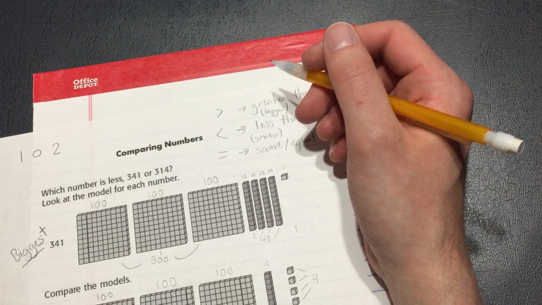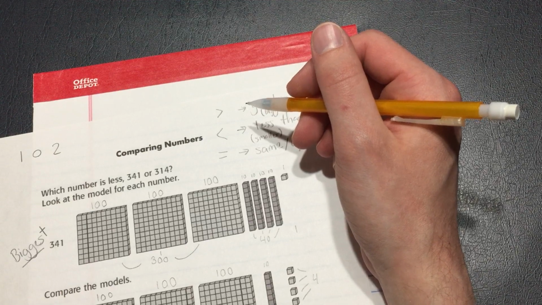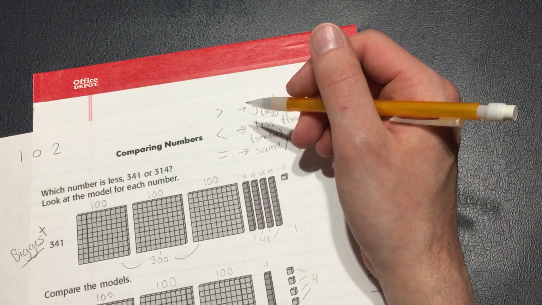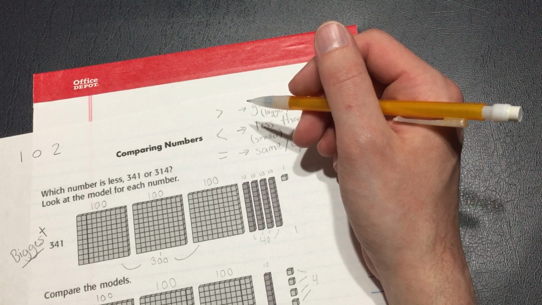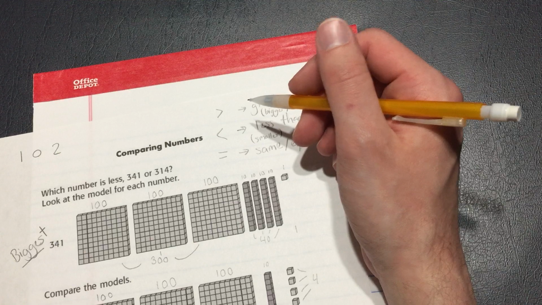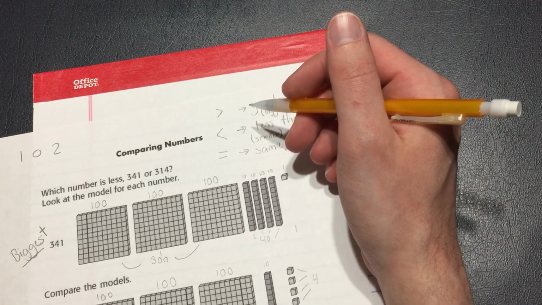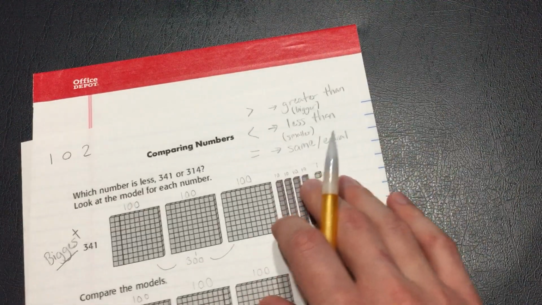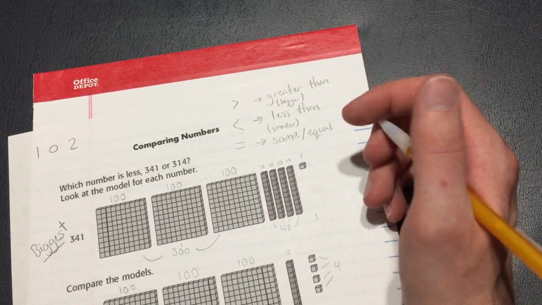If you are a hungry, hungry alligator, or a hungry, whatever you happen to be, and you are really, really hungry, and you've got a couple animals in front of you, are you going to want to eat the bigger animal or the smaller animal? If I'm hungry and I'm an alligator, I want to eat the bigger animal. Okay, that's going to get me more full. And that's the way that I'm going to open my mouth up, on the bigger animal side. Same deal here. You're going to imagine that these signs are opening up to the bigger number.